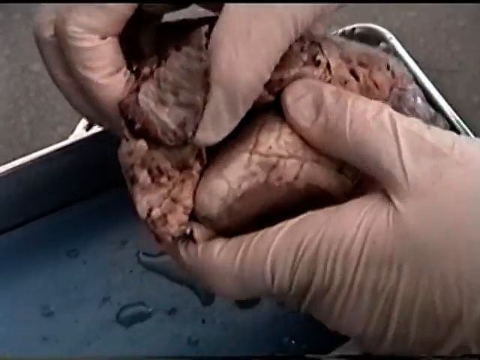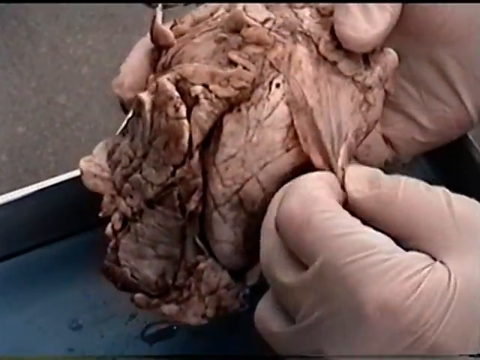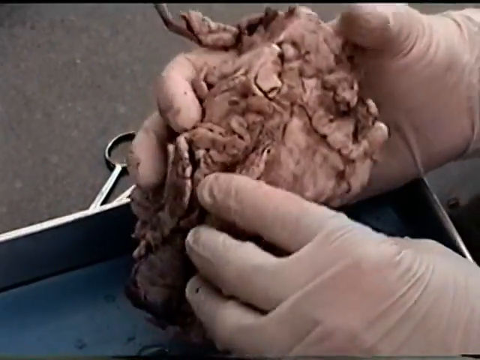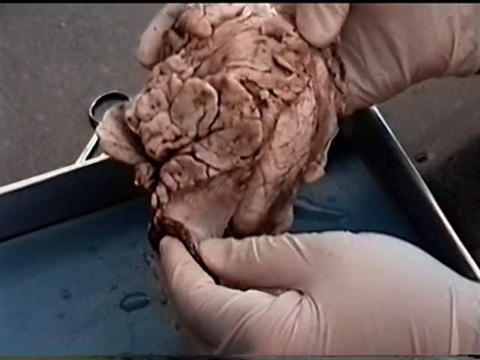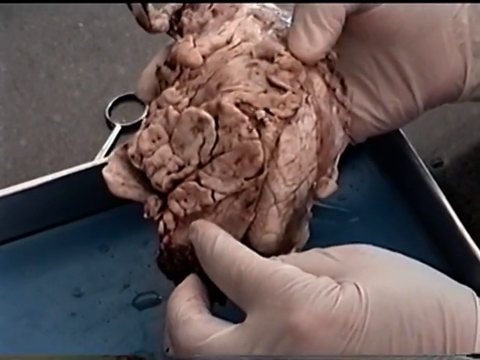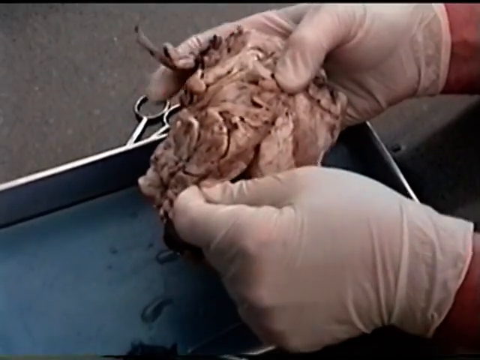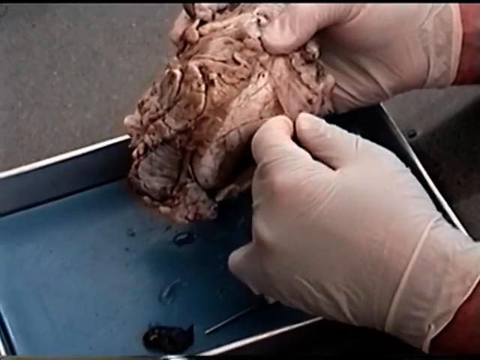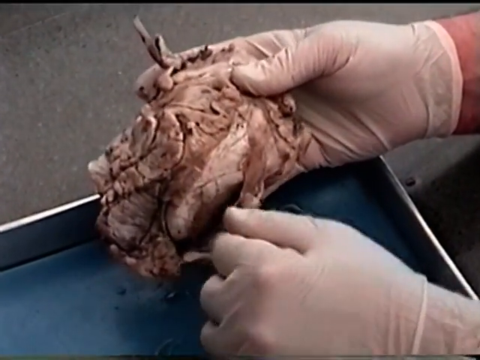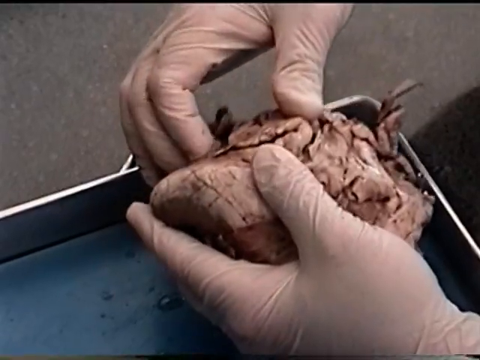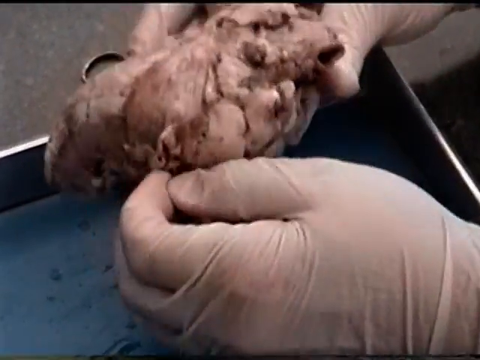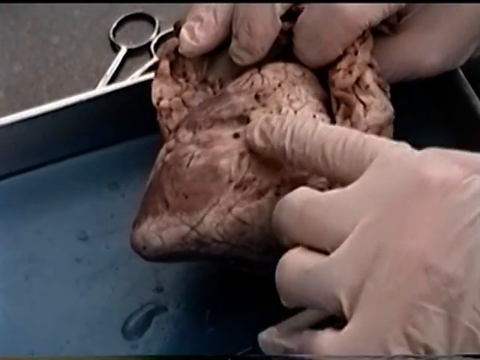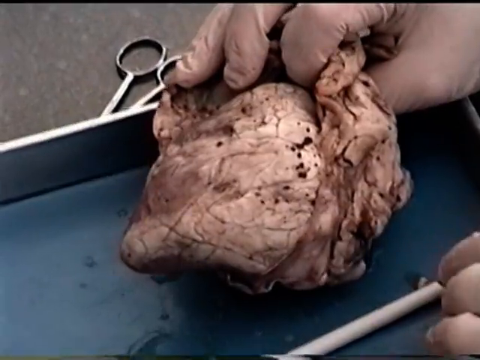Just as a review again, the heart exists within a pericardial sac. The outer part of the pericardial sac is the fibrous pericardium that attaches to the diaphragm and keeps the heart in place. As we pull the pericardial sac away, the space is the pericardial cavity. It would, in a person, contain a fluid we'd call pericardial fluid. And as we pull that sac away from the heart, we can see that the heart is covered by a shiny membrane that we would say is the visceral pericardium or the epicardium.